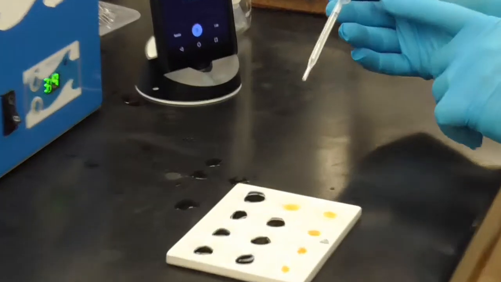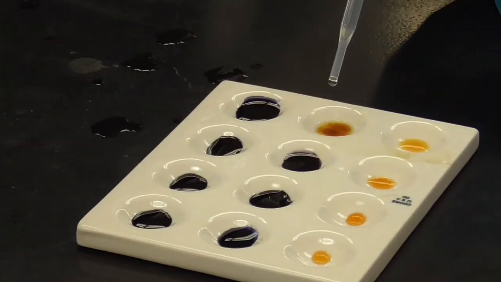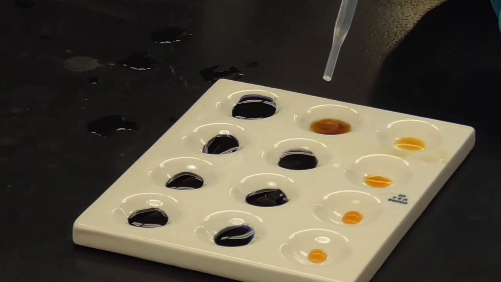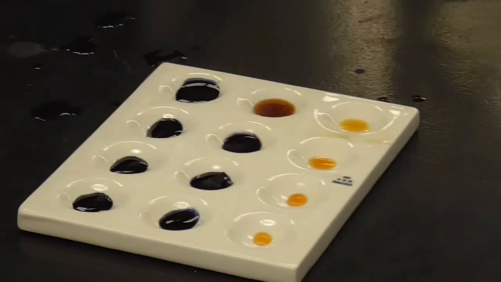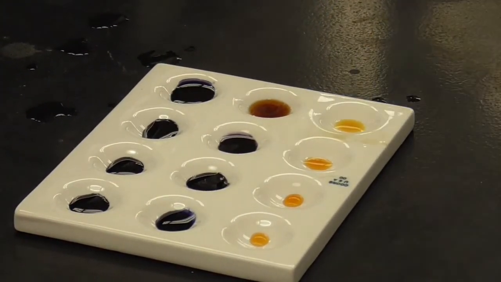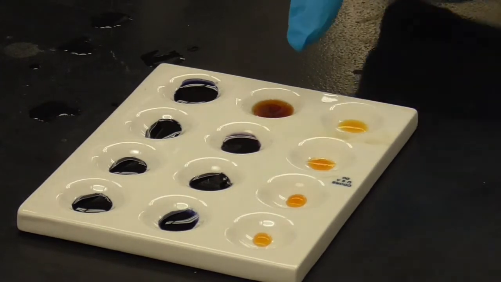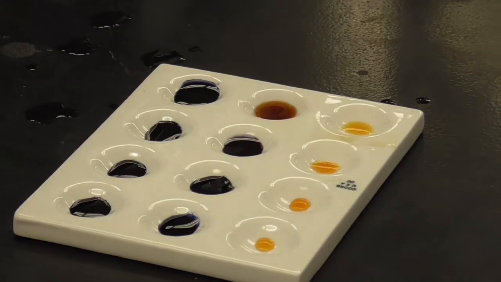Tube 4, where we put 6 drops of the enzyme. 1, see that color change? It's a little different, right? 2, 3, 4. So that's very interesting. Where we see that we put the most enzyme, it is causing that reaction to occur. It is causing that starch to break down. And we see the evidence of it by the color change.